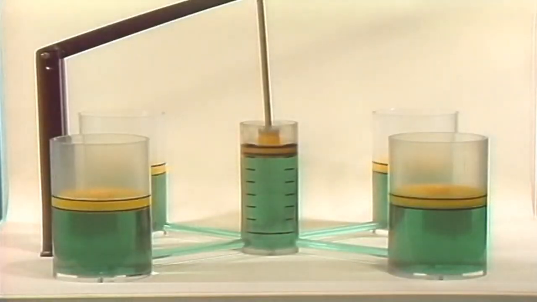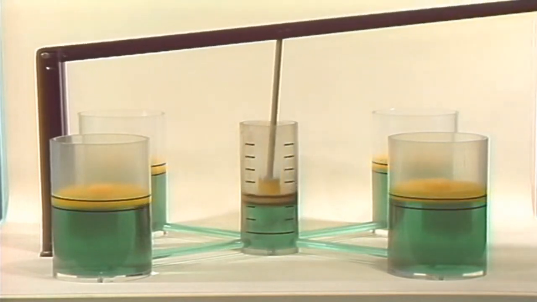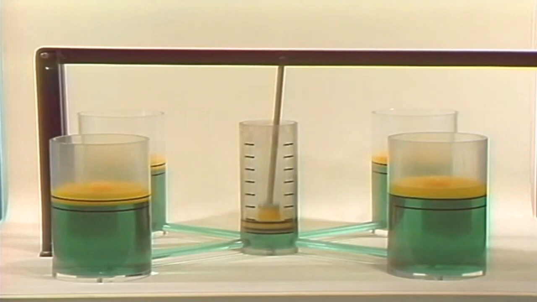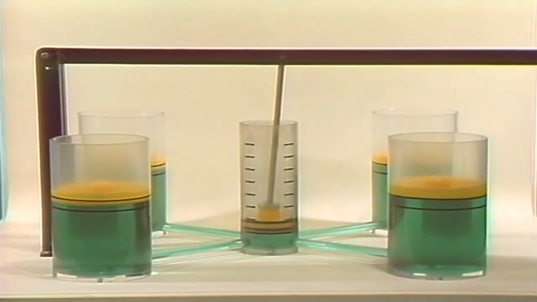The same thing happens if, instead of one large piston, there are several whose total area is larger than that of the piston applying the force. Once again, the liquid can't be compressed, and its volume remains the same as force is applied. So, the force is transferred to each piston in the system simultaneously.